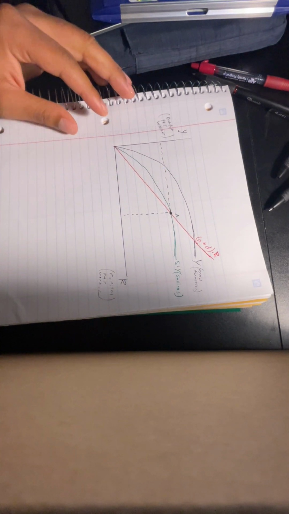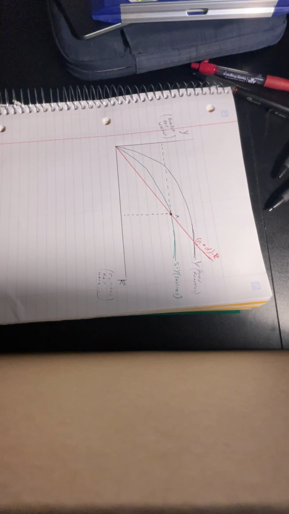And now what we're going to do is simulate the change in depreciation. We're going to show an increase in the depreciation rate.